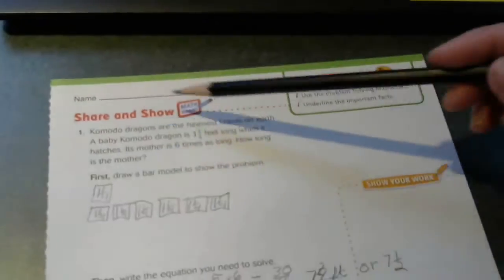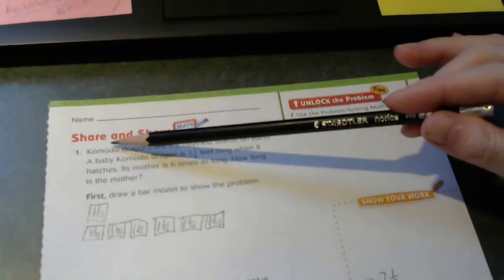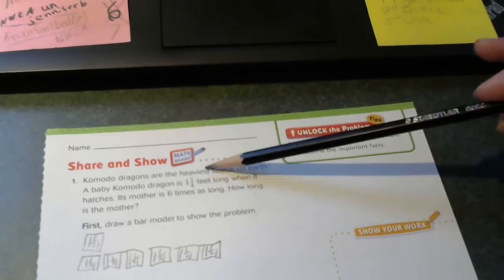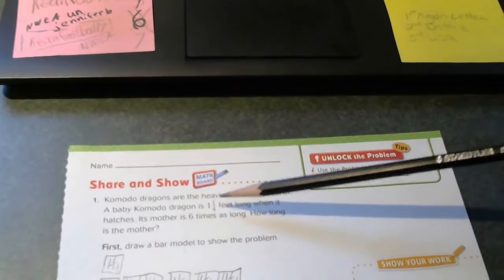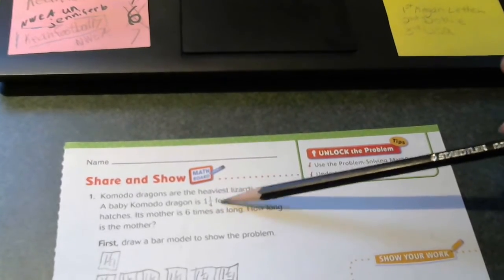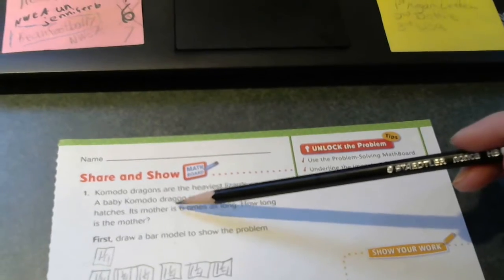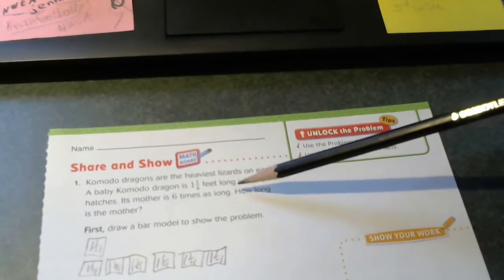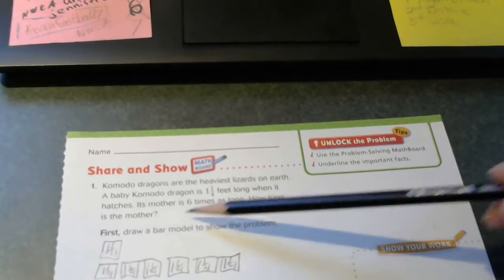Now, I want to work through your share and show problems. We'll do those together. Number 1 says Komodo dragons are the heaviest lizards on Earth. A baby Komodo dragon is 1 1/4 feet long when it hatches. Its mother is 6 times as long. How long is the mother? Draw a bar model to show the problem.